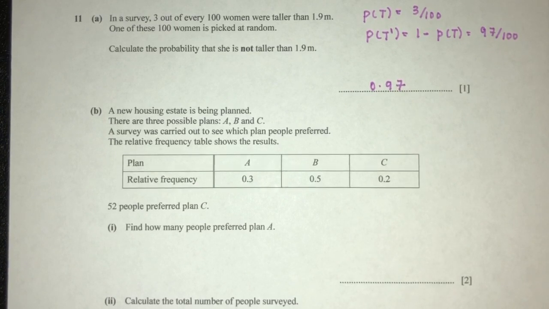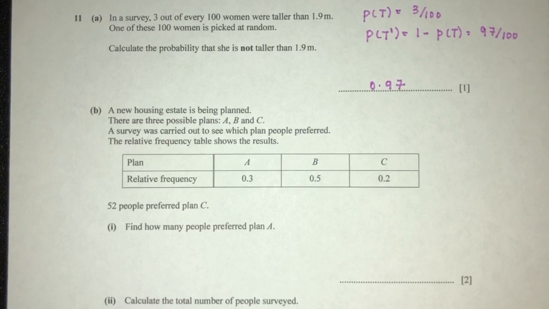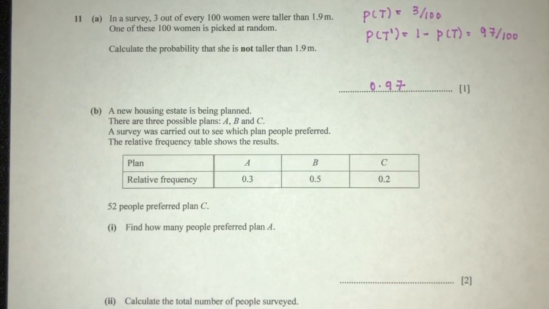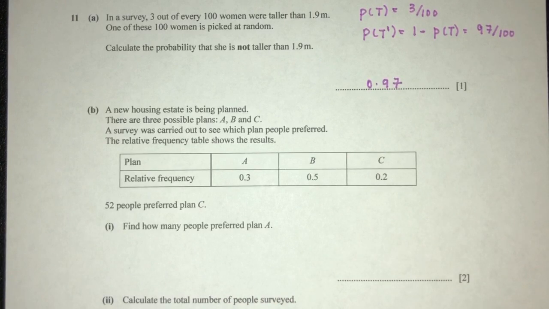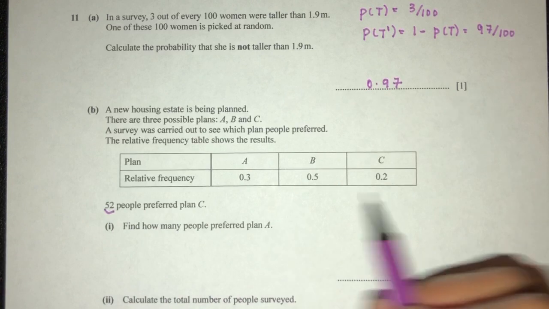A new housing estate is being planned. There are 3 possible plans, A, B, C. The survey was carried out to see which plan people preferred. The relative frequency table shows the results for A, B, and C. So 52 people preferred plan C.